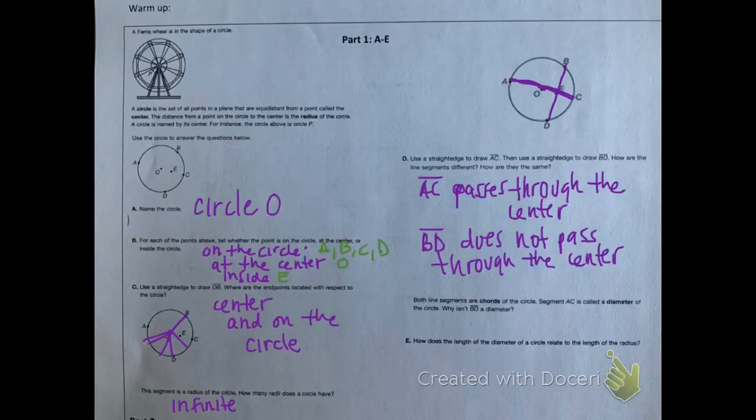How are they the same? Well, if you look at their endpoints, they are on the circle. A is on the circle, C is on the circle, and then B and D are on the circle. So the endpoints are on the circle. So it names both of these segments as chords.